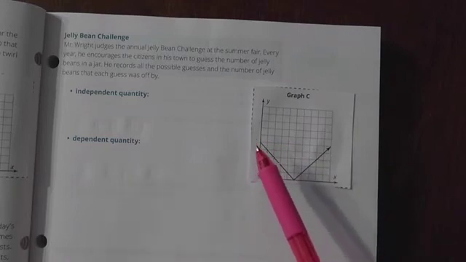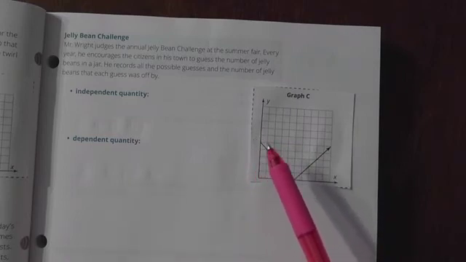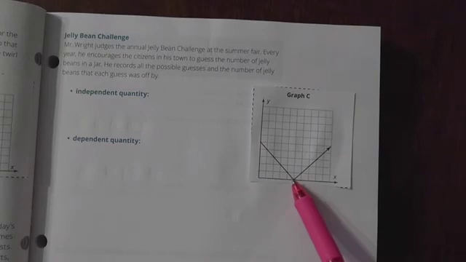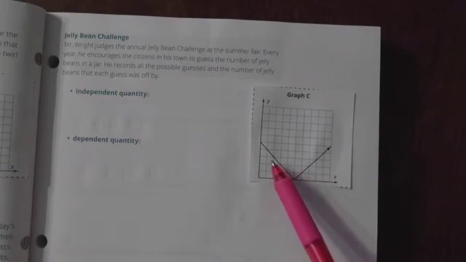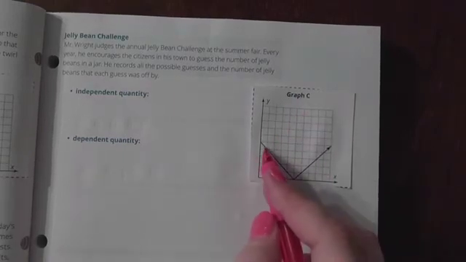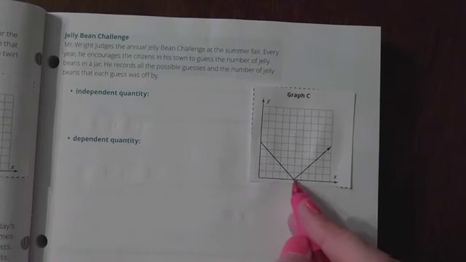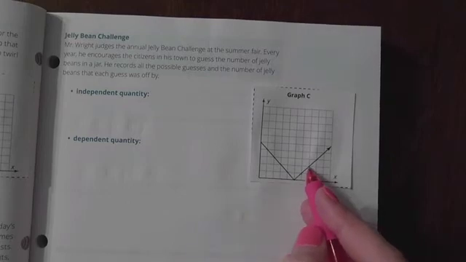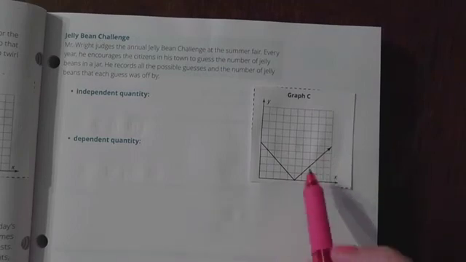If you're guessing the number of jelly beans, say I guess that there were 10 jelly beans in the jar, and there were actually 12, I would be 2 away. The possible number of guesses go on until you get it correct, and then you're only 0 away. But if you're on this side, you were 1 away from the jelly beans. This one you were 2 away, 3 away, 4 away, 5 away.